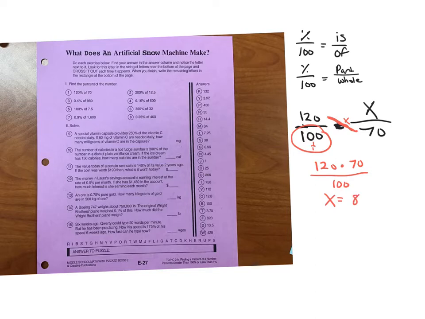X equals 84. Okay? So now, how does this worksheet work? Well, I'm going to look on the side for my answer. Oh, there it is. That's an M. Okay, so number 1 is an M. So to do this, find your answer in the column and notice the letter next to it.